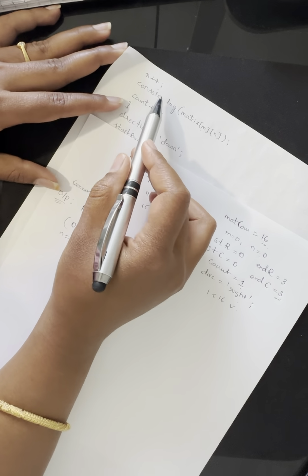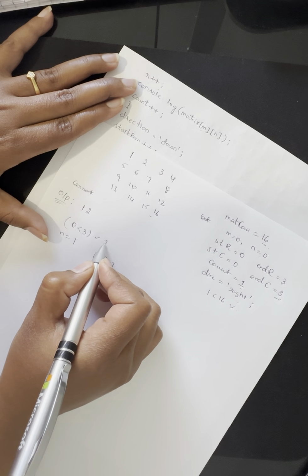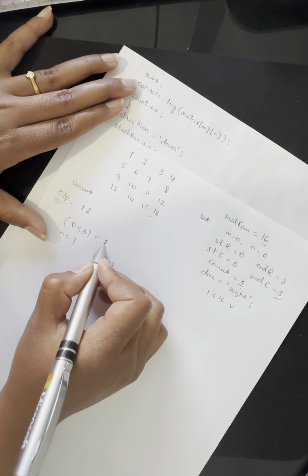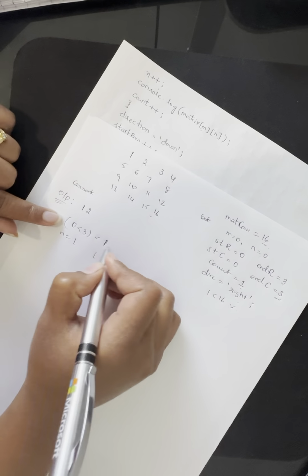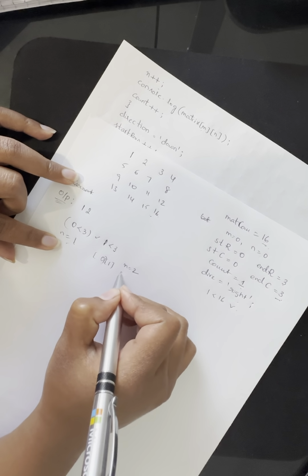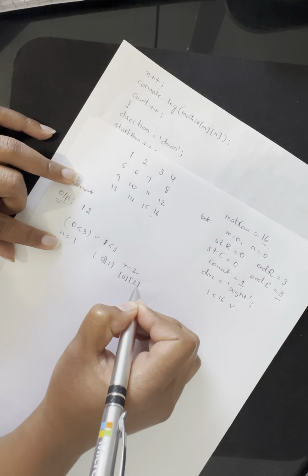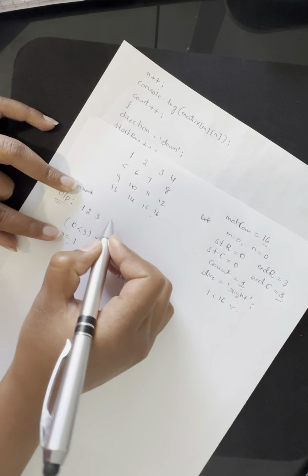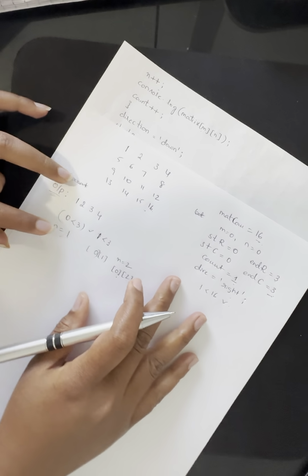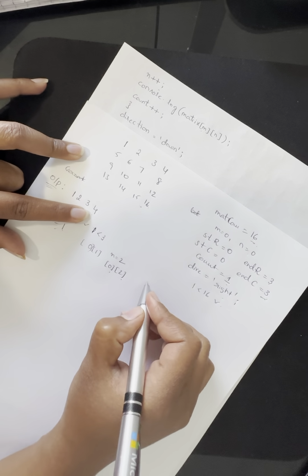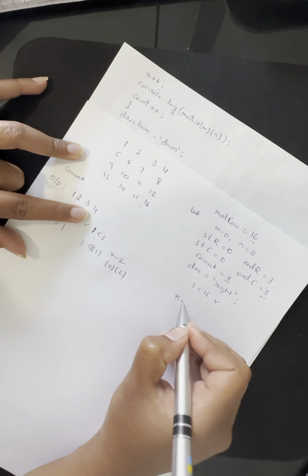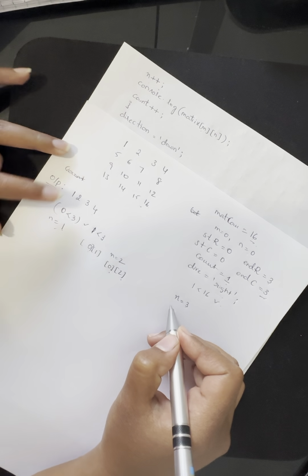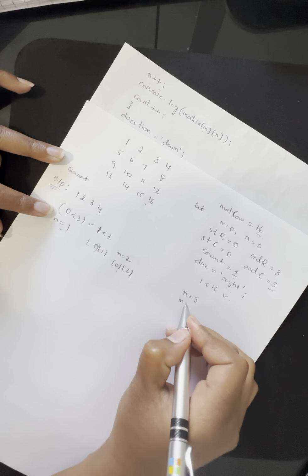n is 1 now, so 1 is less than 3, and we increment the n, so n becomes 2. We'll be printing out the next element, which is 3. So we'll repeat this until we reach the 4. So the n at the end of this while loop will be 3. m is still at 0.